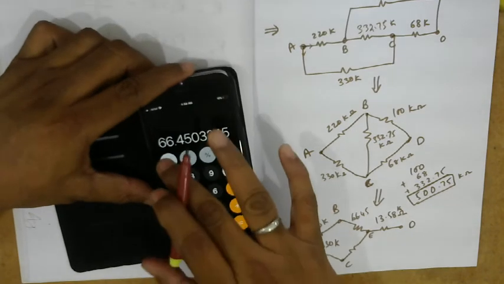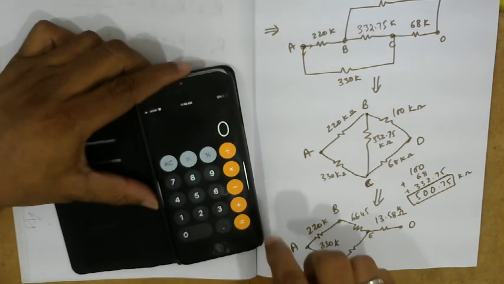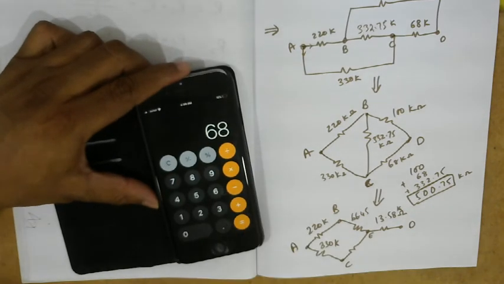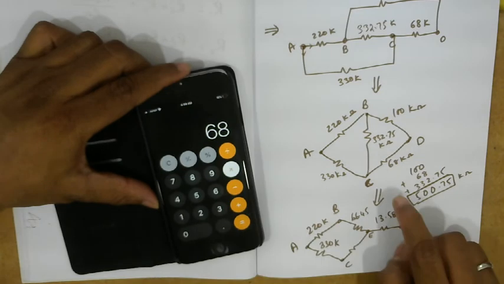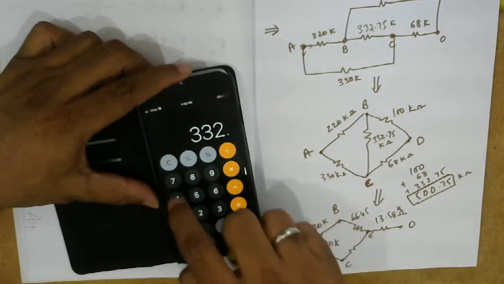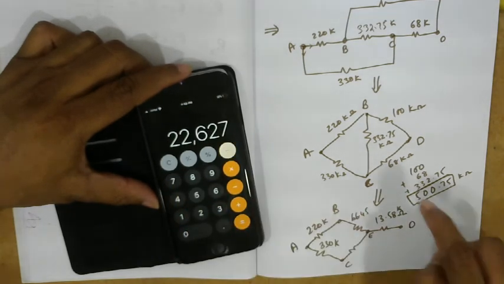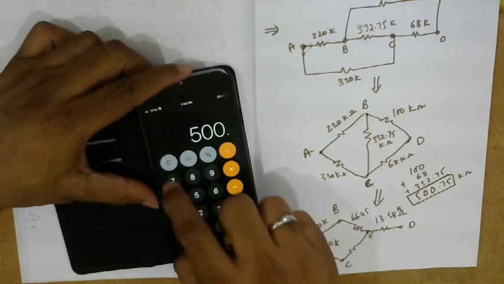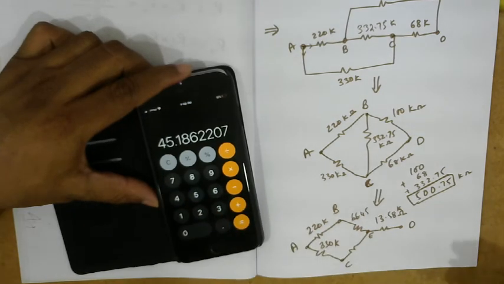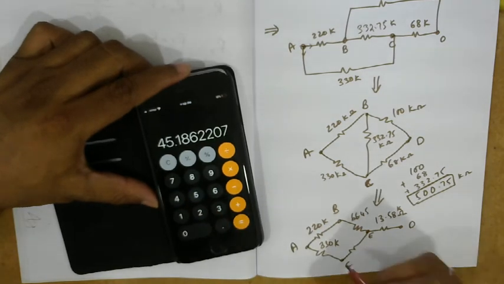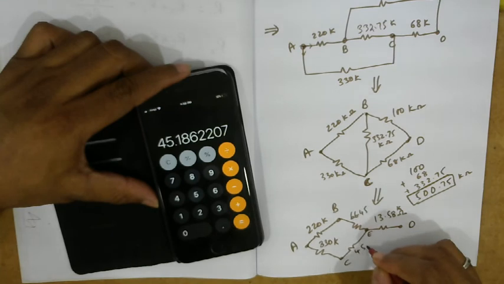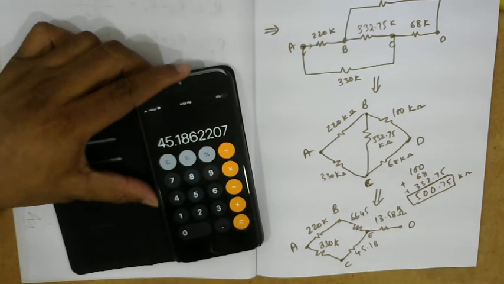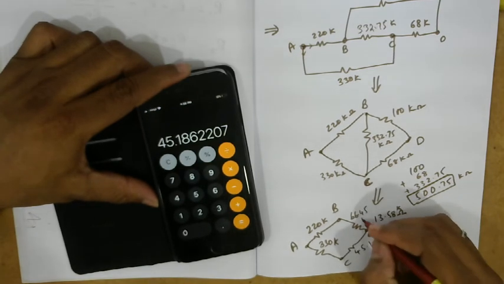So let's clear this. So 68 multiplied by 332.75 divided by 500.75. Okay, so I hope things are clear here. So 45.18. Okay, kilo ohms again. So these are all kilo ohms.